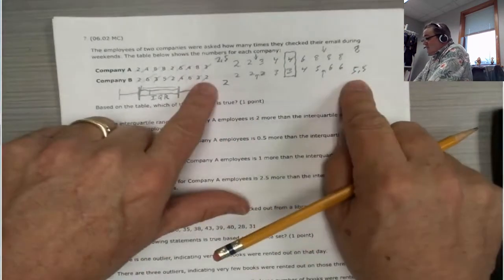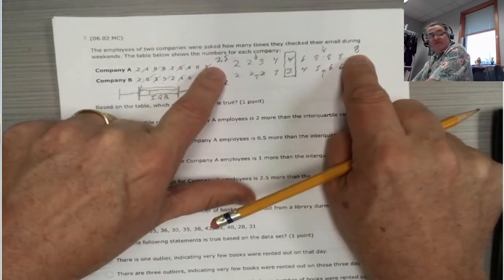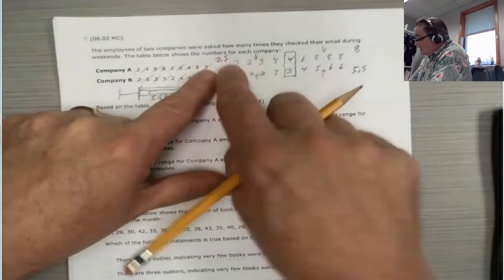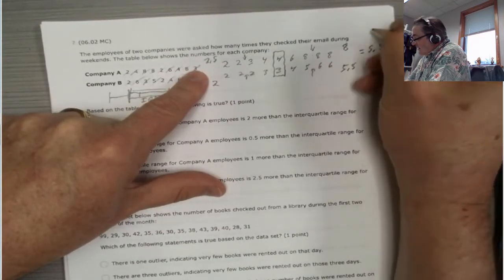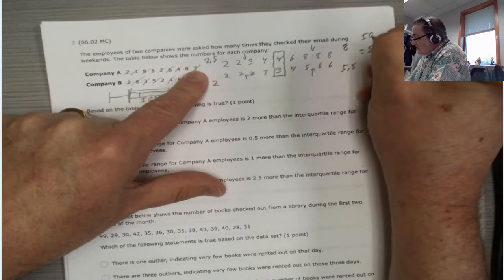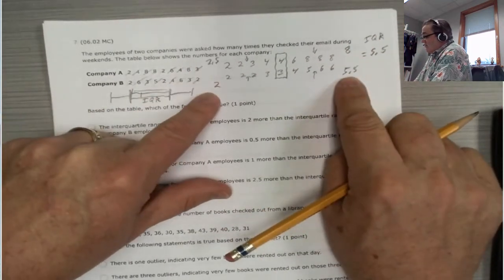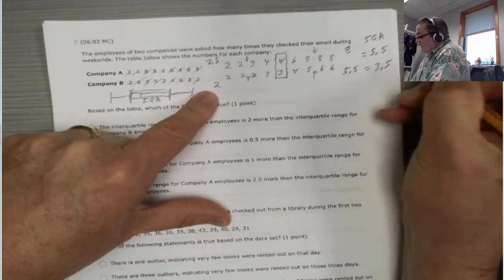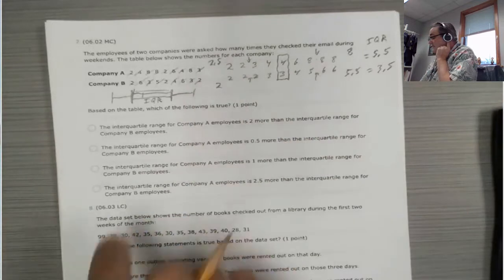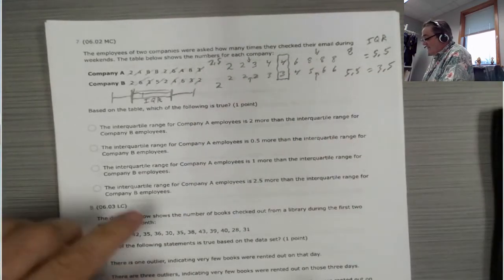So what's the interquartile range? We take this third quartile, which would be 8, and we subtract the 2.5. 8 minus 2.5 is 5.5. Right, this is our IQR. 5.5 minus 2 is 3.5. So this has the interquartile range for company A of 5.5 and for company B 3.5.